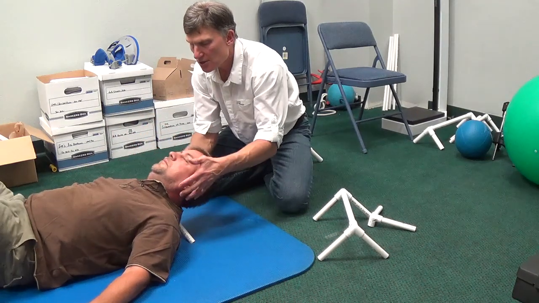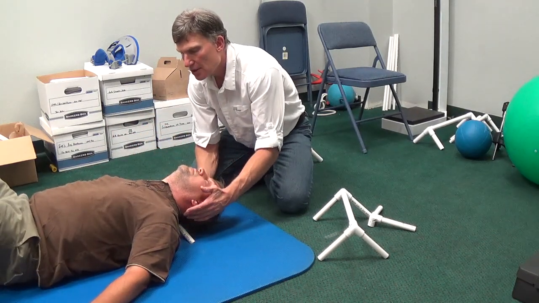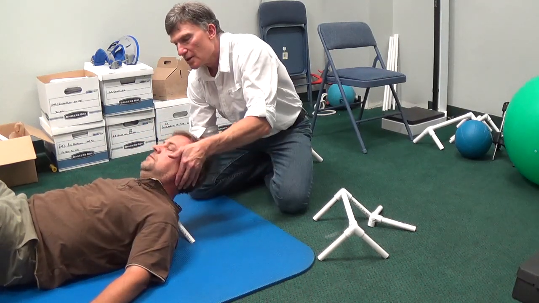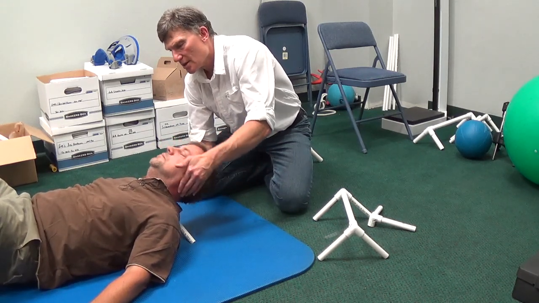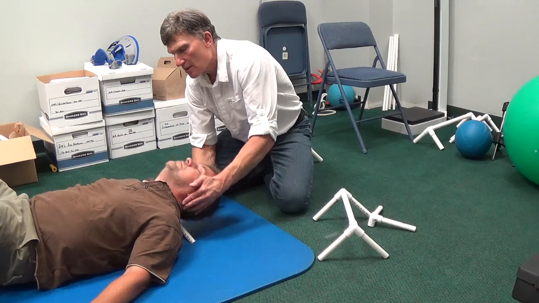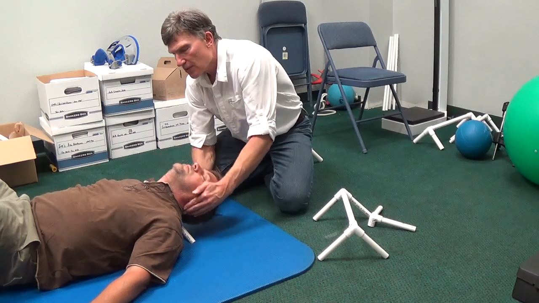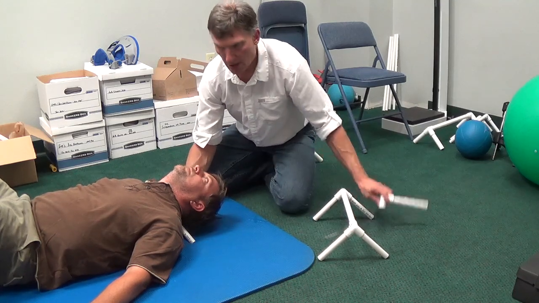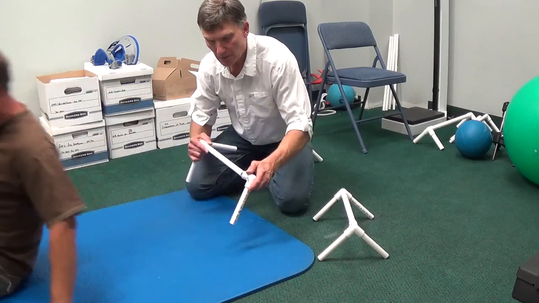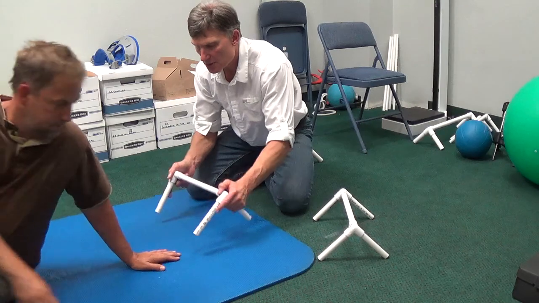I'm going a little fast here just to get through it all. Work it up and down like this. Okay, so that's neck and upper thoracic spine. Then we're going to sit up and put it together. And either side, Tom, it doesn't matter which side you lay on.